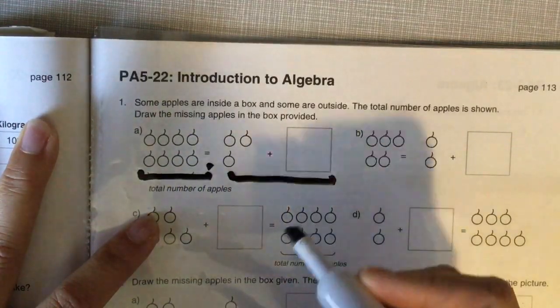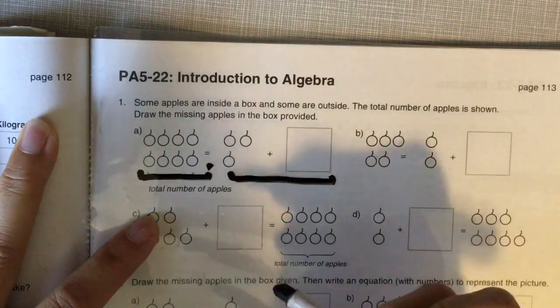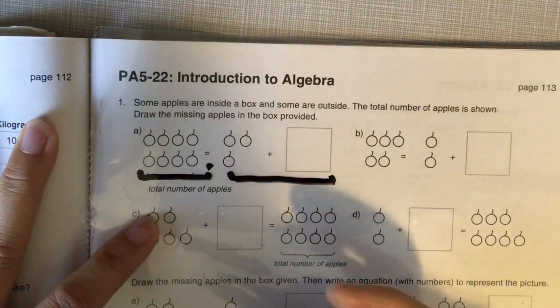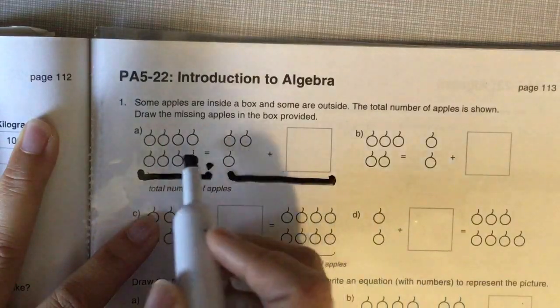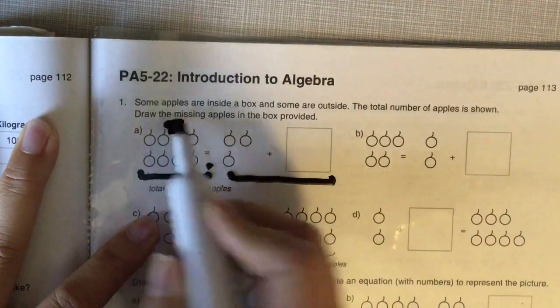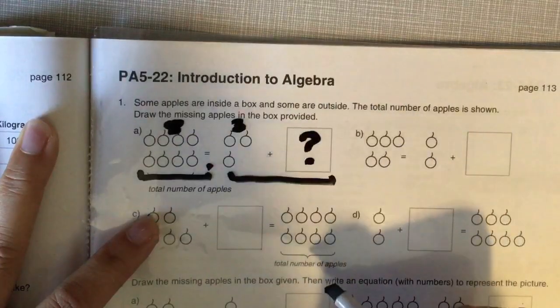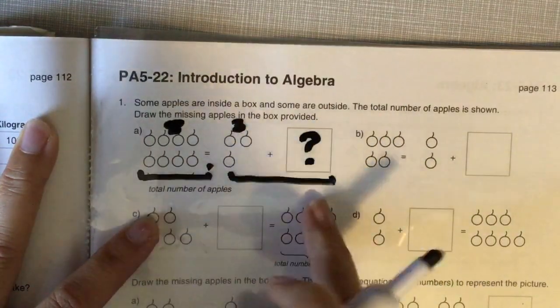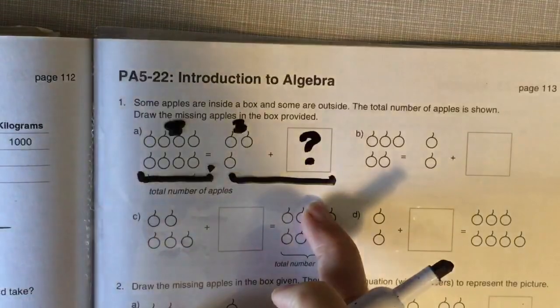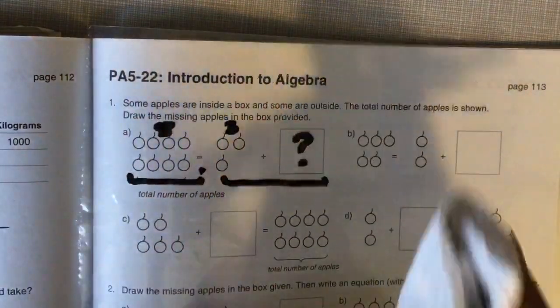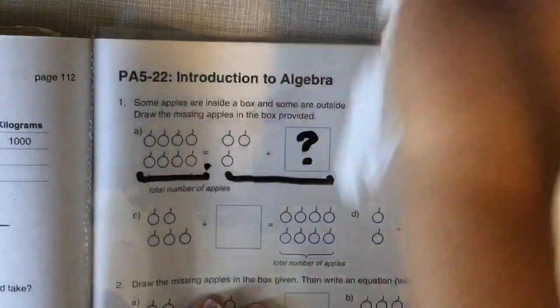So we talked about how in algebra you always know two pieces of information, and we do know two pieces of information in this one. We know that there are 8 apples here, and we know that there are 3 apples here, and this is what we don't know. Okay, so we have to figure out what we don't know. And in order to do that, we can do it in a couple of different ways. Let's get rid of that, it's hard to see.